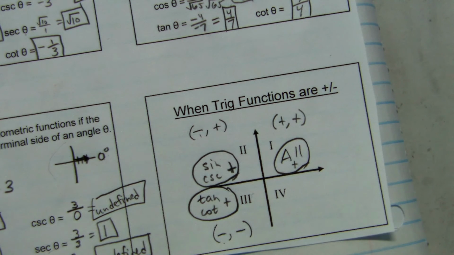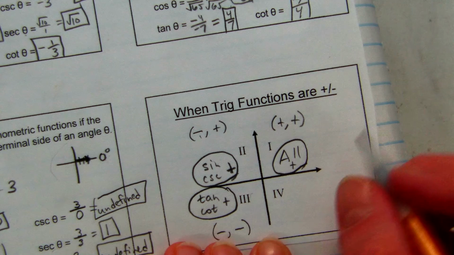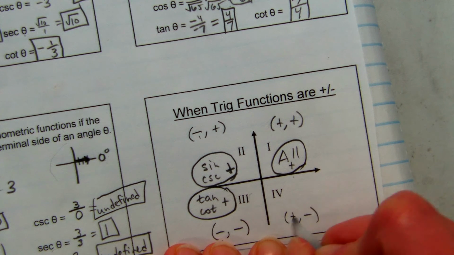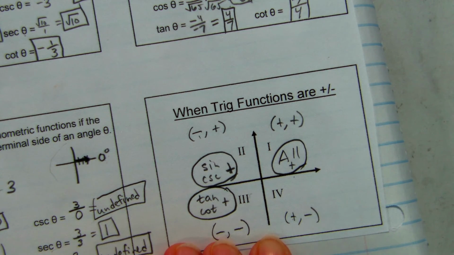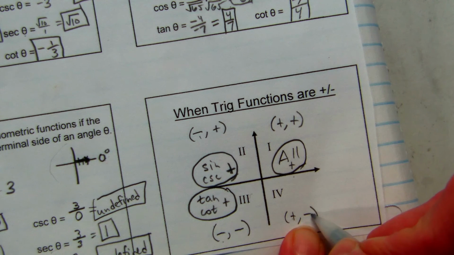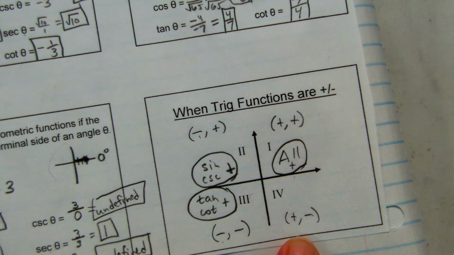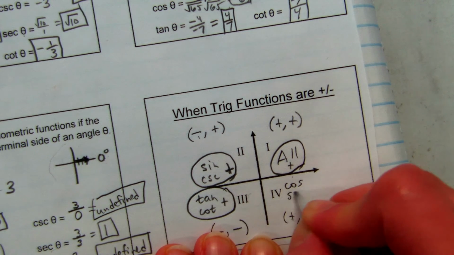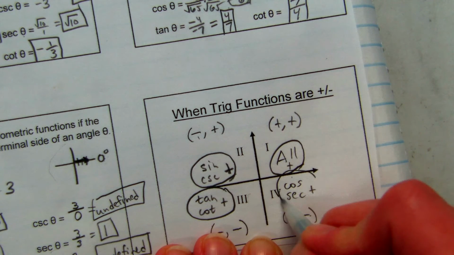All of the others should be negative. And then in the fourth quadrant, your points are positive, negative. That's just how the x and y coordinates work. Anything that uses y is going to be negative, which is sine, cosecant, tangent, cotangent. So the ones that stay positive would be cosine and secant.